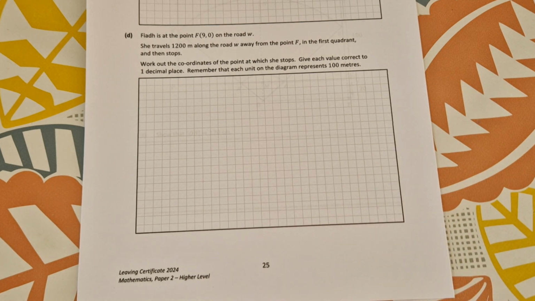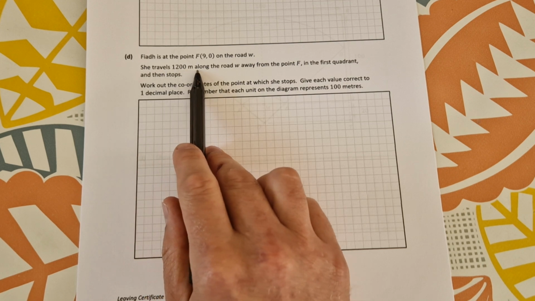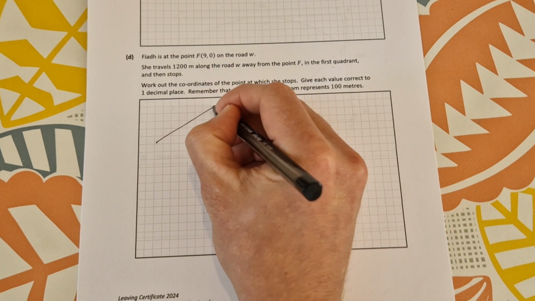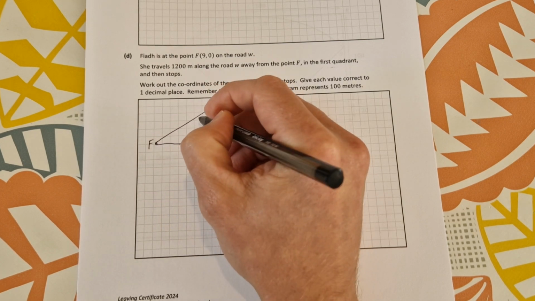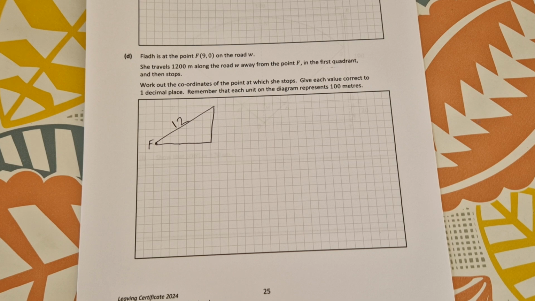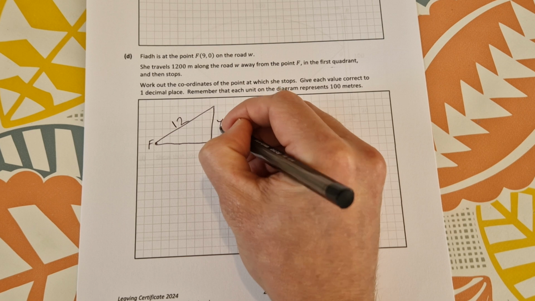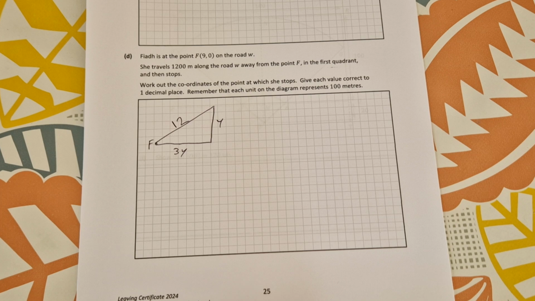Part D then of this question. Fia is at the point (0, 9) on the road W, so that's the start of the road in the first quadrant. She travels 1200 meters along road W away from the point F in the first quadrant and then stops. Work out the coordinates of the point at which she stops. So I'm going to draw a triangle. Here's the road. This is the point F, which is (0, 9). She travels 1,200 meters, which is 12 units. She goes up a distance of y and across a distance of 3y because the slope is 1/3. So she goes up 1 and across 3.